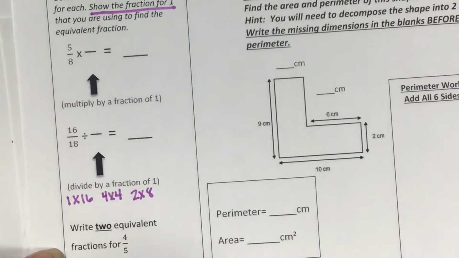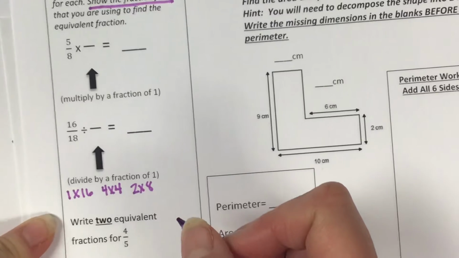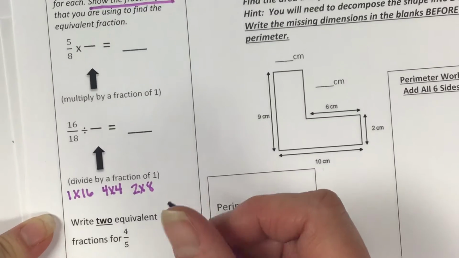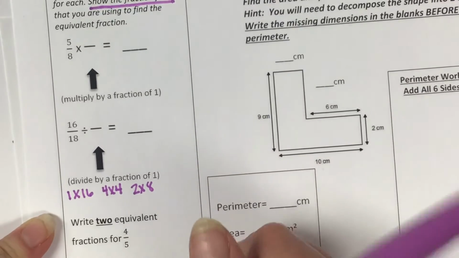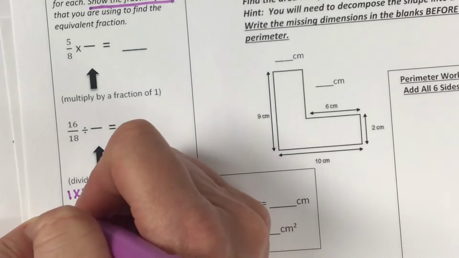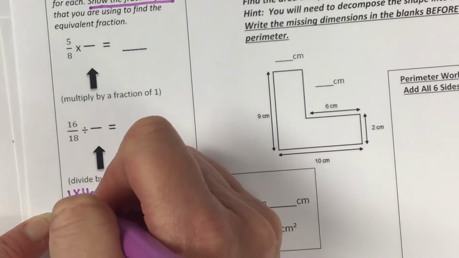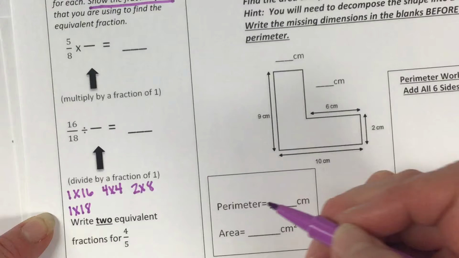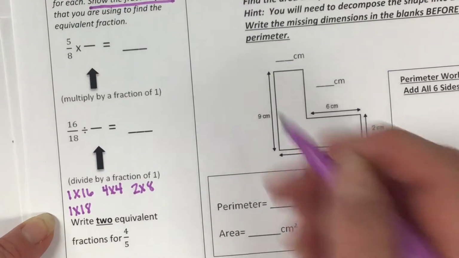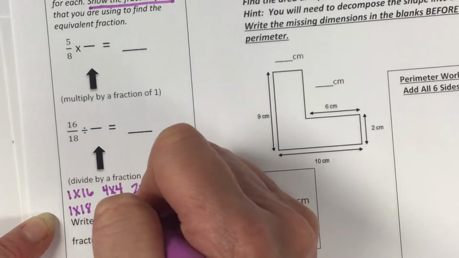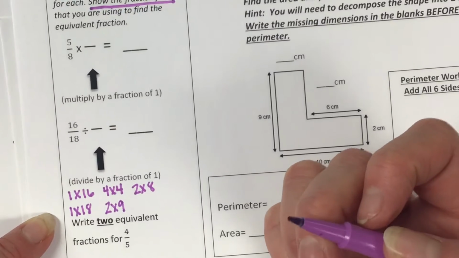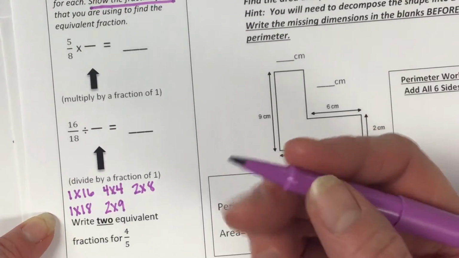What are my factor pairs for 18? Every hand should be up. Factor pairs for 18. Caden? 1 times 18. Give me another one. 2 times 9. And there's another one. What is it? 6. Very good.